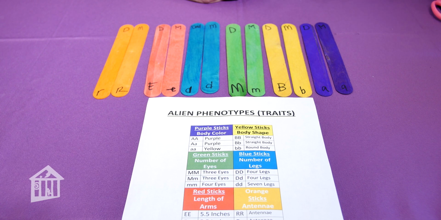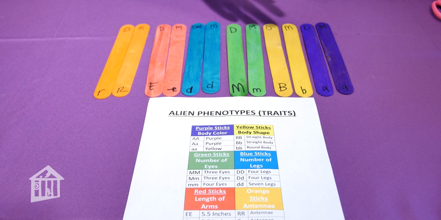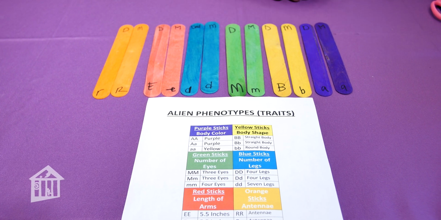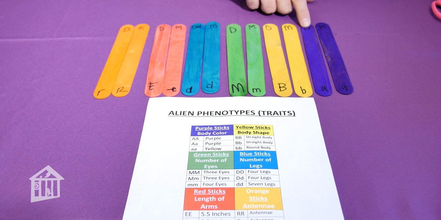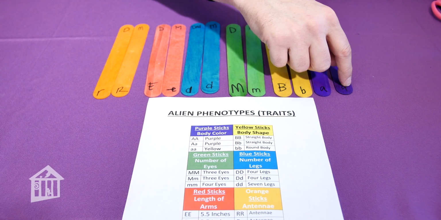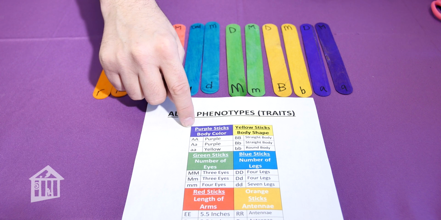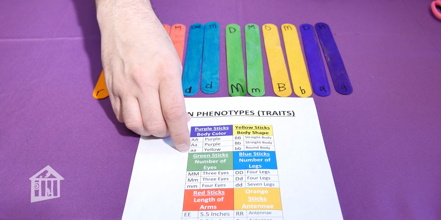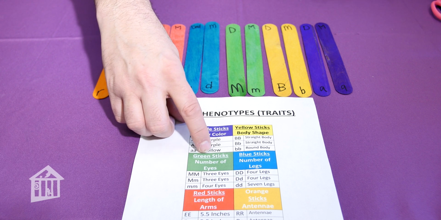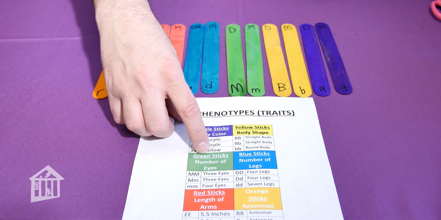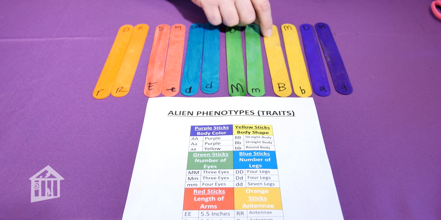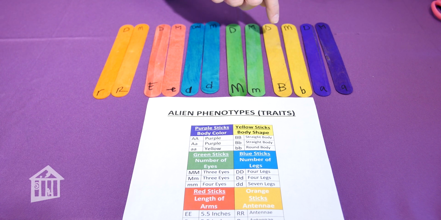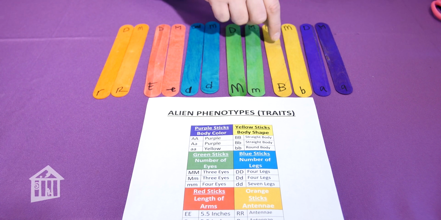I just grabbed them to see what I got. Now I know the purple one's hard to see, and there's my mom and there's my dad, but they're both little a's. So if you look over here at the phenotype, because I have a recessive 2 little a's, my body's going to be yellow. When you come to the yellow sticks, my mom is a small b, but my dad's a big B, so it's gonna be a dominant gene.